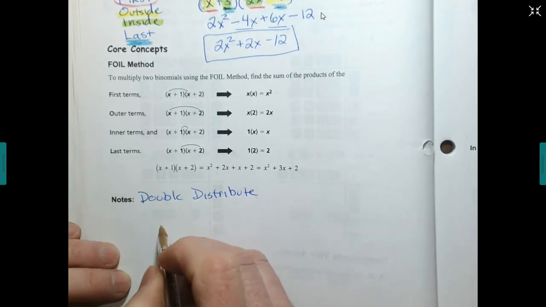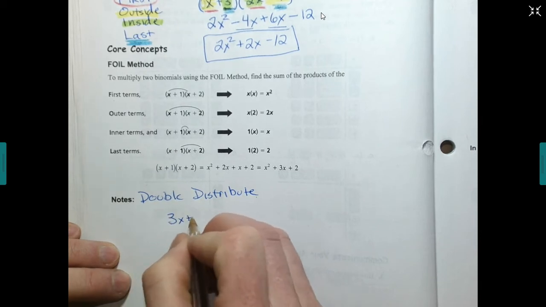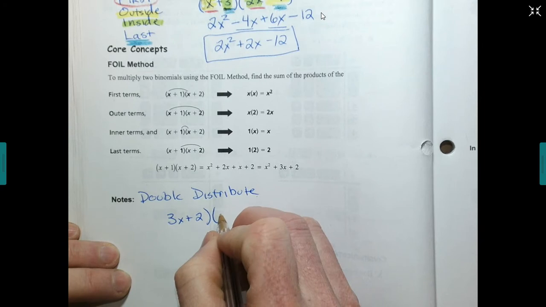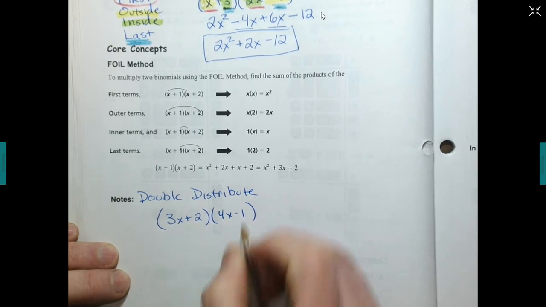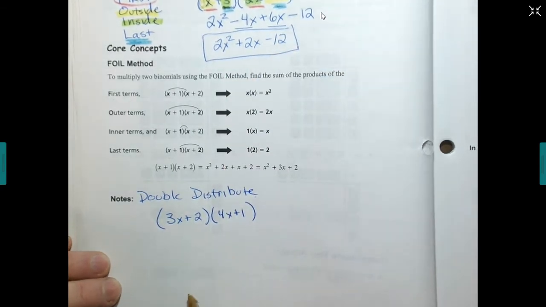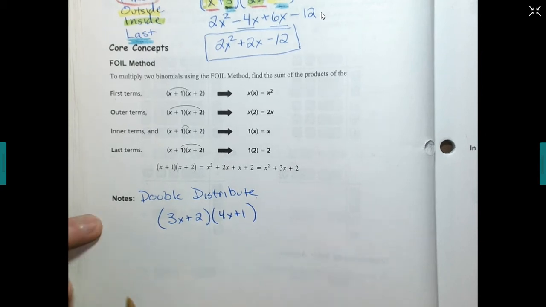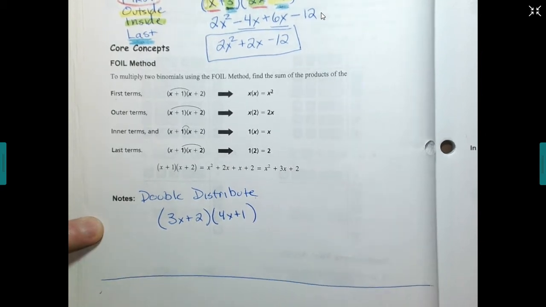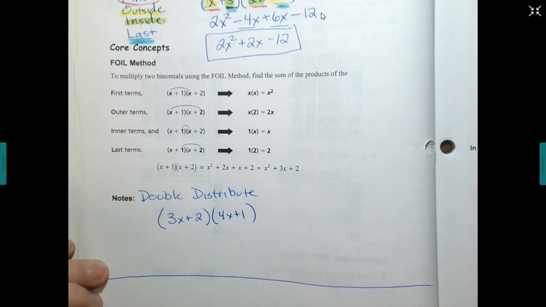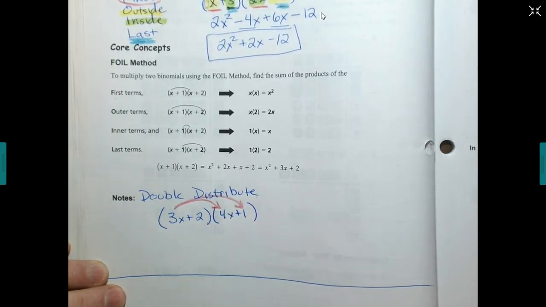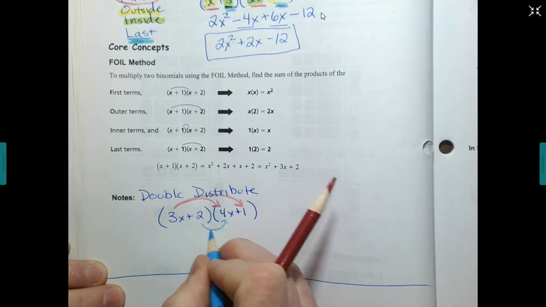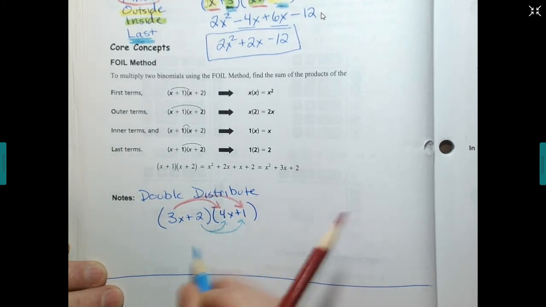Double distribute might be easier to understand if we had 3x plus 2 times 4x minus 1. Let's do plus. Since we did a plus and minus up here, we'll do 2 pluses here. So double distribute, I'm going to show you one last technique. Double distribute is simply distributing the 3 through the whole problem and then distributing the 2 through the whole problem.